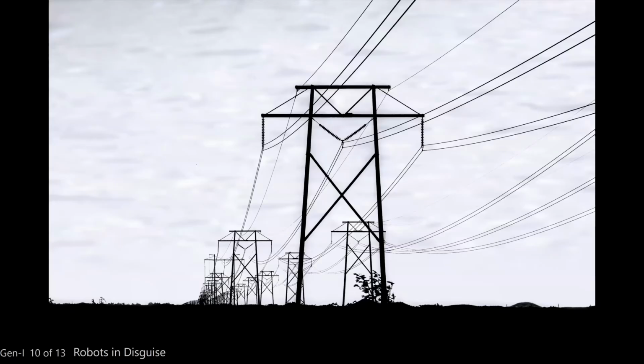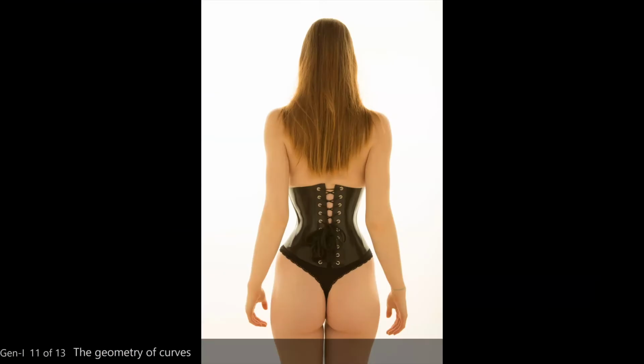Robots in Disguise. Okay. The Geometry of Curves.